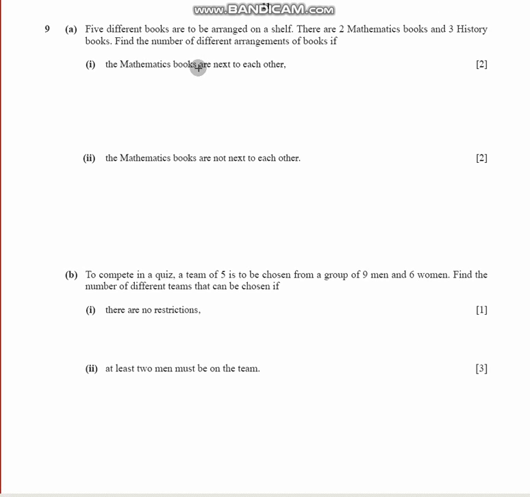Okay, in this question regarding permutation and combination, the first thing you have to do is to decide whether this is a permutation or combination problem. Look for the keyword here. The keyword here is arrange. When you arrange them, basically it's a permutation question.